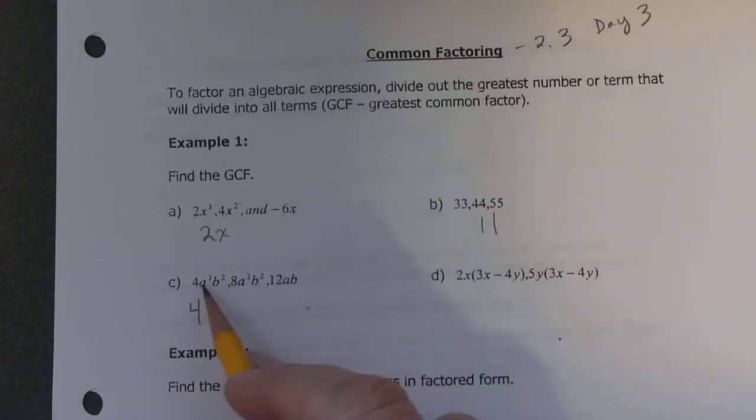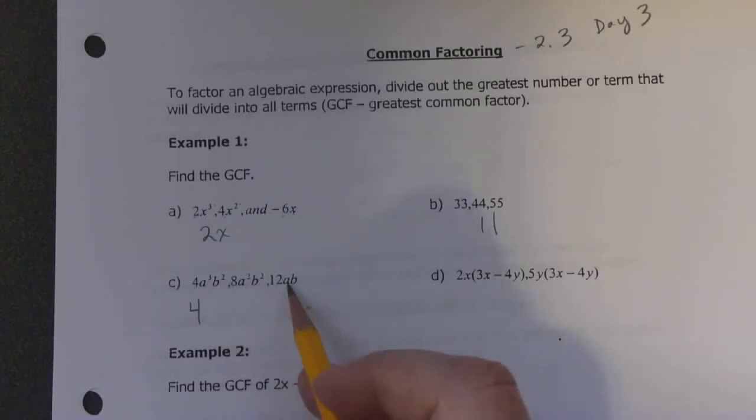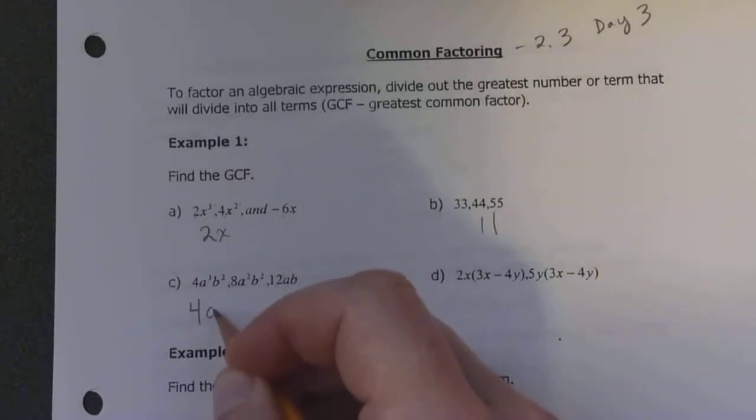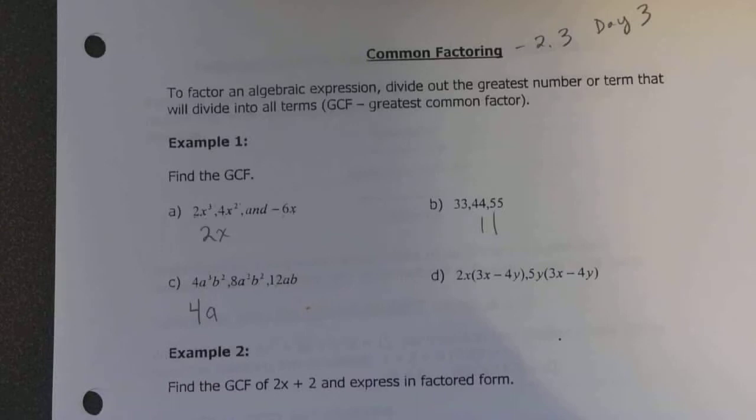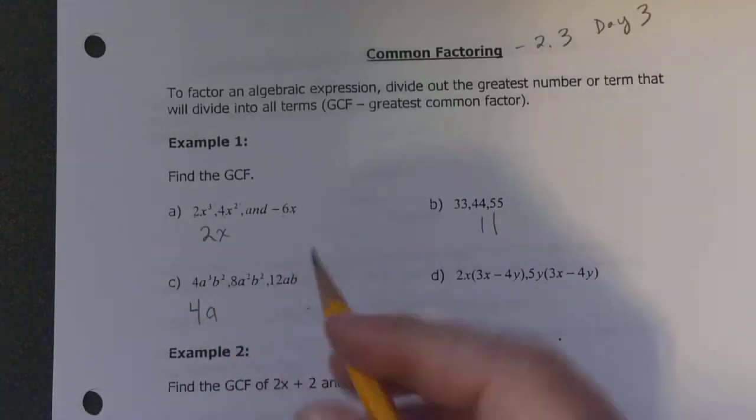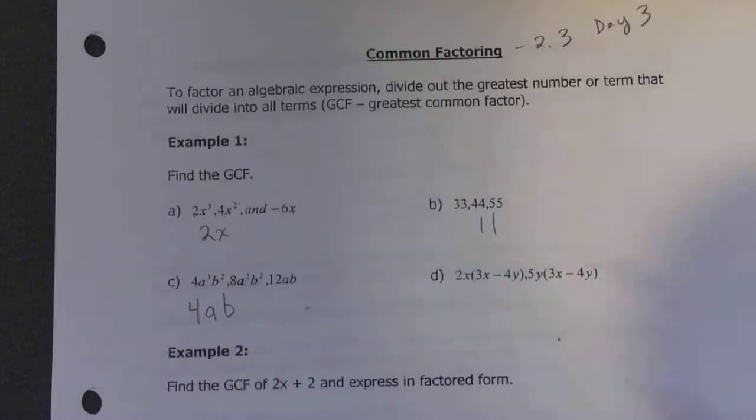And then let's do our a's. So I got a cubed, a squared, and just a. So I told you to take out the lowest one, which is a. And then you've got your b's, b squared, and b. So I'm pulling out a b.